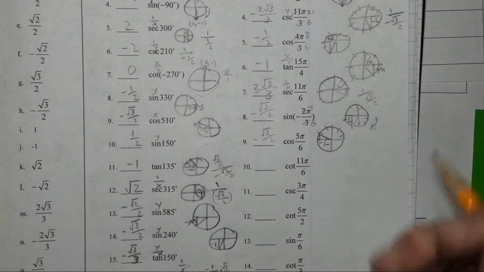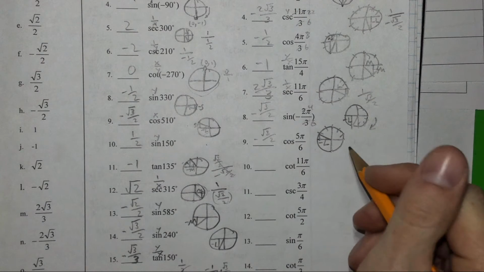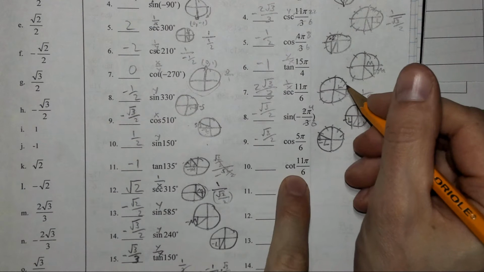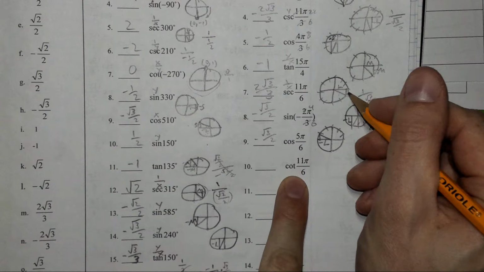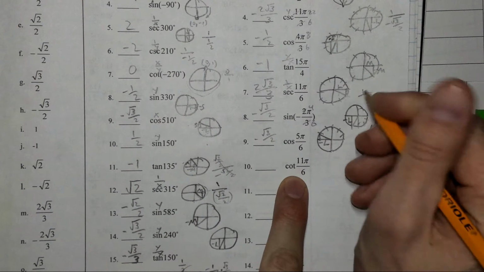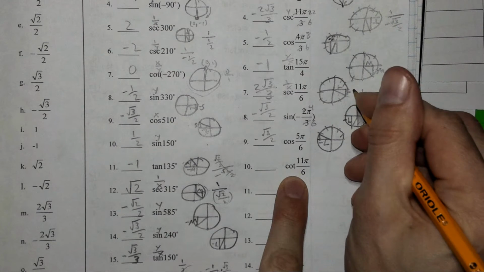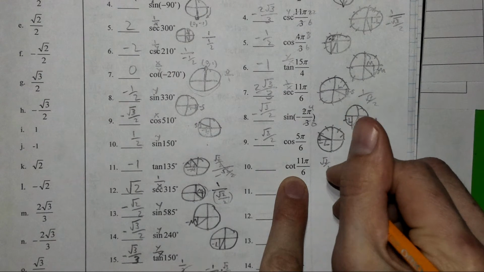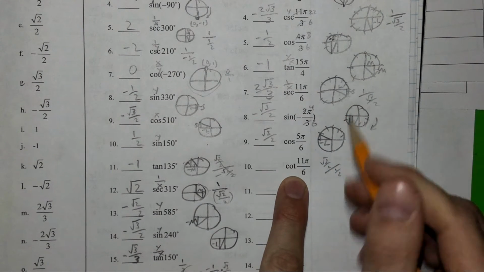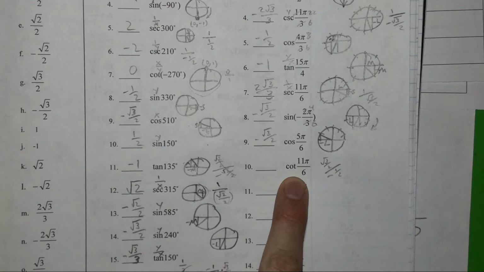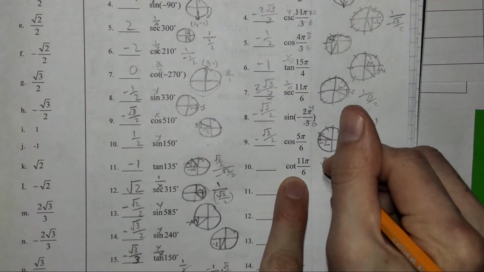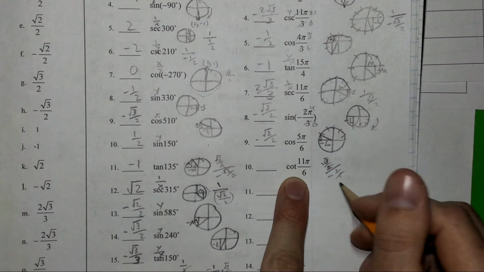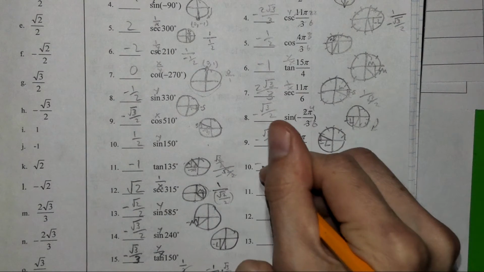Cotangent of 11 pi over 6. I feel like I just drew this one. Yeah, up there. Okay, so cotangent would be x over y. So long over the y value would be short and negative. So that's square root of 3 over 2 divided by negative 1/2 on the bottom. That's a square root of 3. So the 2's here will cancel, and you're just left with square root of 3 and negative. So negative square root of 3.